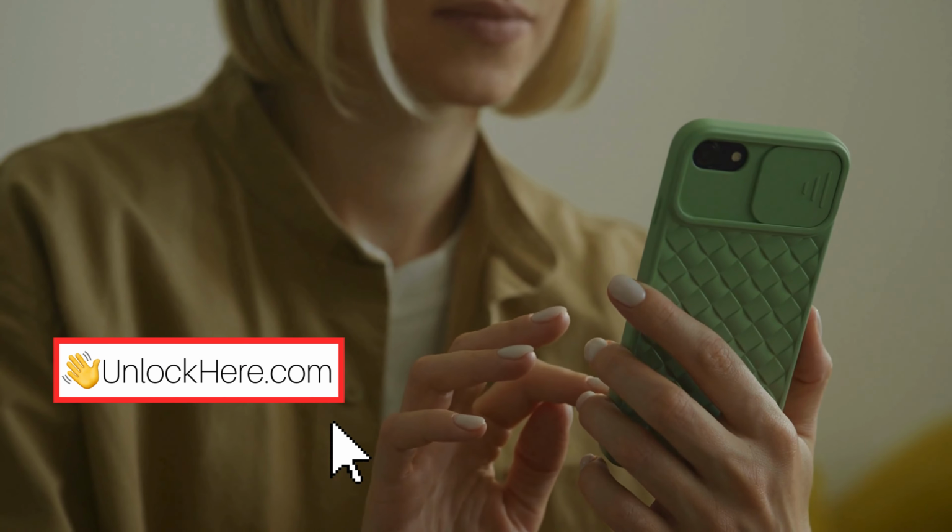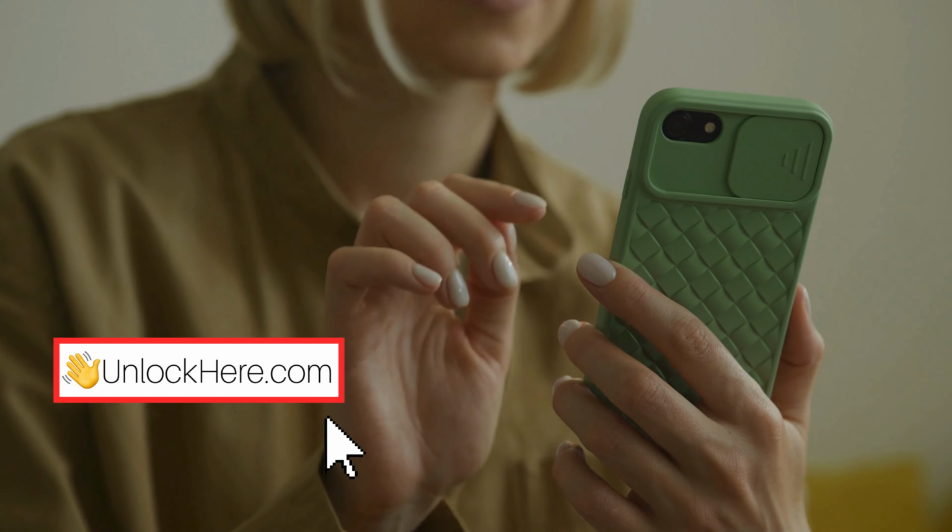In the next step, I'll walk you through how to use Unlock Here's AI Unlocking Assistant. It's a breeze once you get the hang of it, promise. So stick around and let's continue on this journey together.